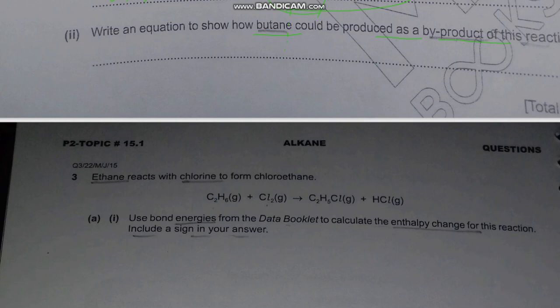So from the previous video we can see how to write an equation to show how butane can be produced as a byproduct of this reaction. So we can say C2H5 free radical plus C2H5 free radical, and these two free radicals form C4H10. So this is the termination step, and for the production of butane, or as I mentioned earlier, it is the formation of only the hydrocarbons. It may be only the alkane.